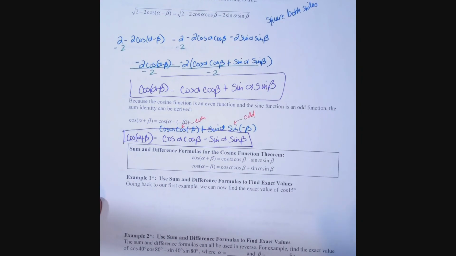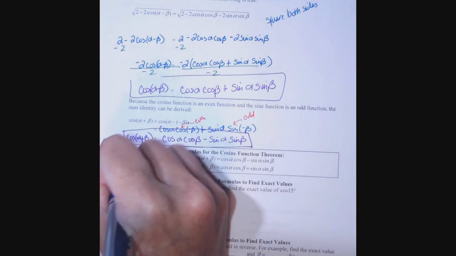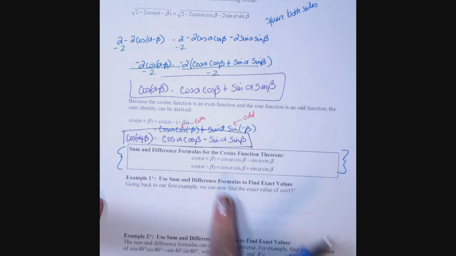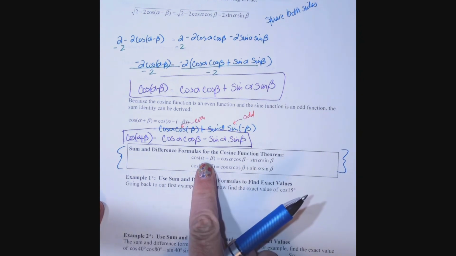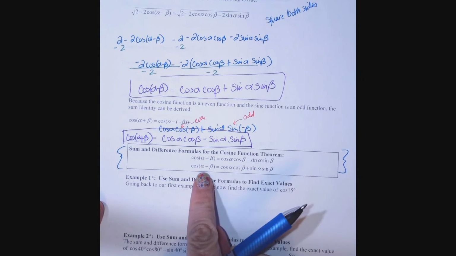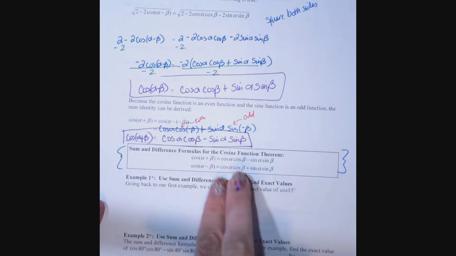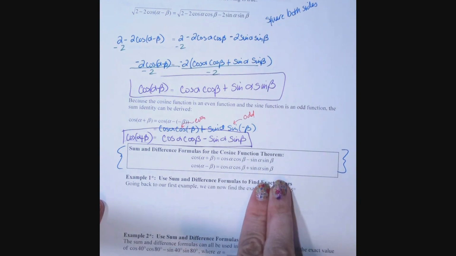All right, so we derived both of those identities. And here they are in a nice box so you'll remember them. If I'm doing cosine sum, I subtract. If I'm doing cosine difference, I add. But notice the pattern is the same for both identities.